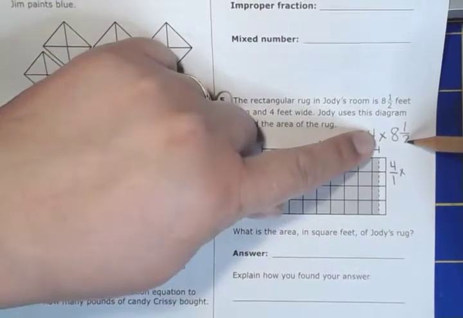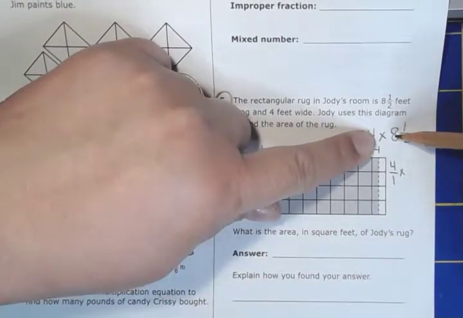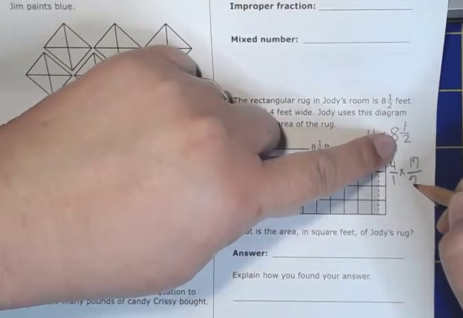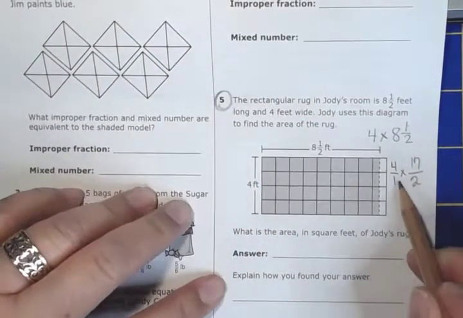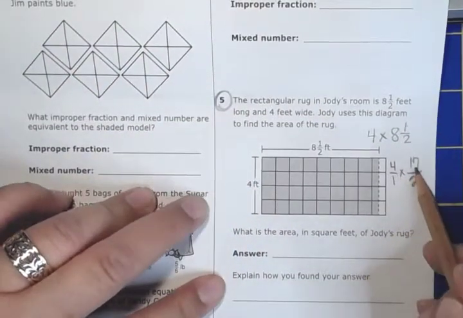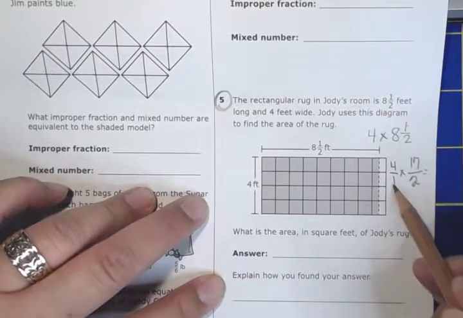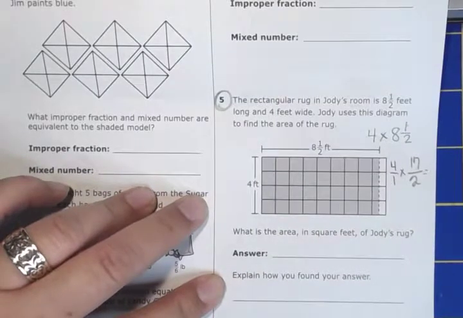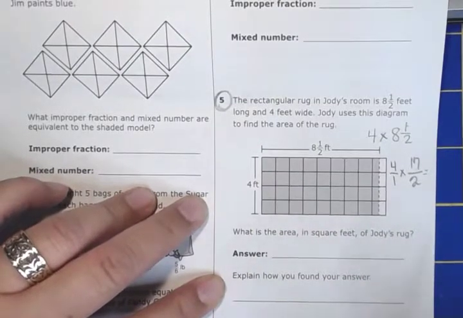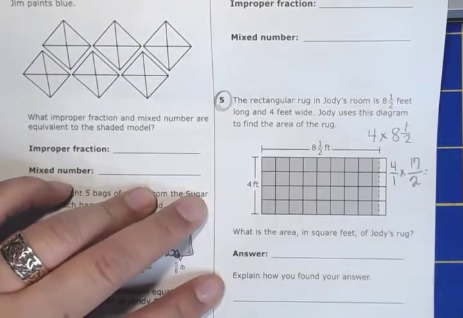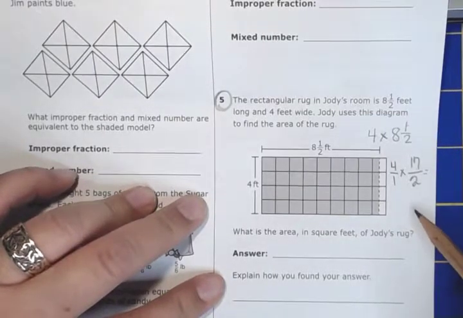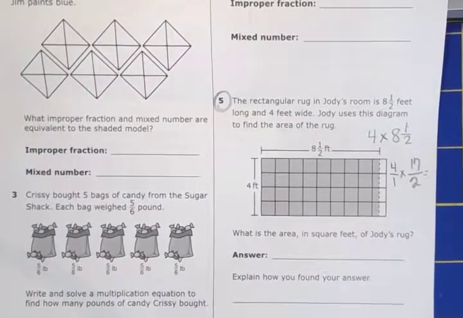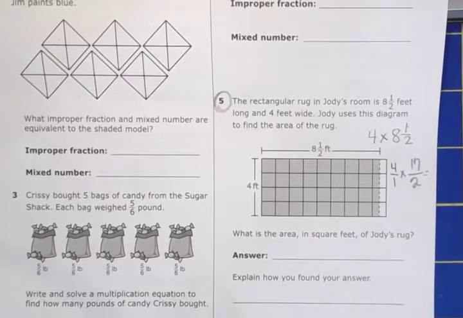Remember, you multiply 2 times 8 is 16, plus 1 is 17, so 17 over 2. And then you can multiply 4 times 17 and 1 times 2, and that's going to give you an improper fraction. And then you would have to take that improper fraction and divide so that you can have a mixed number. And that should help you with this problem.